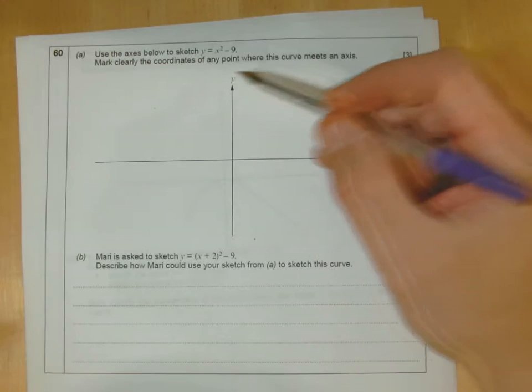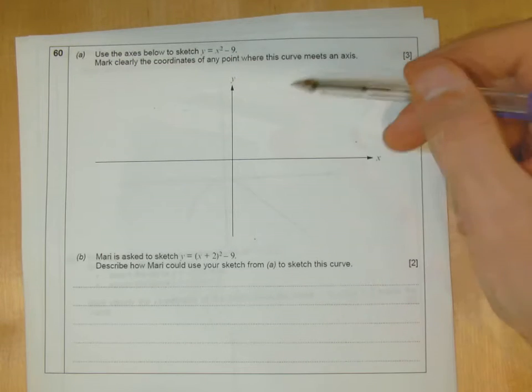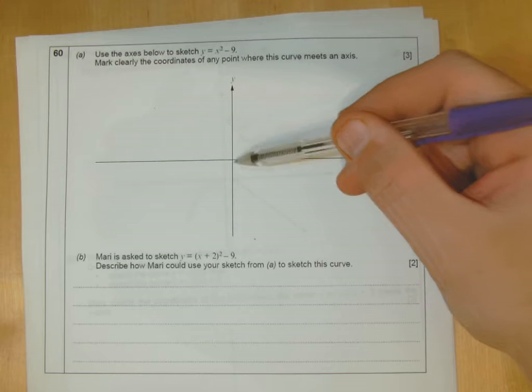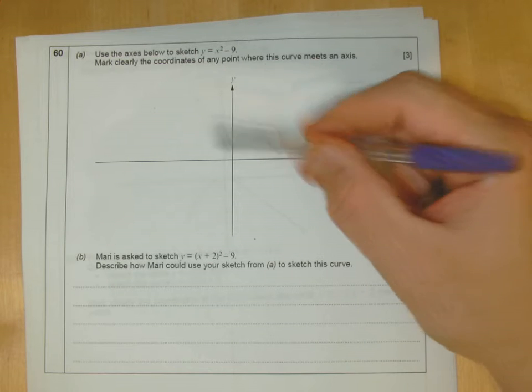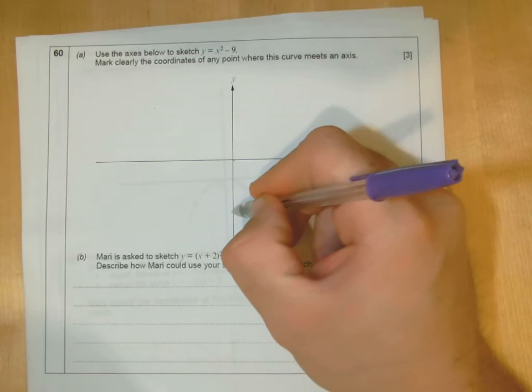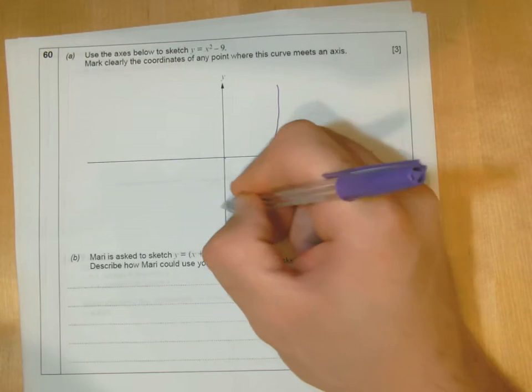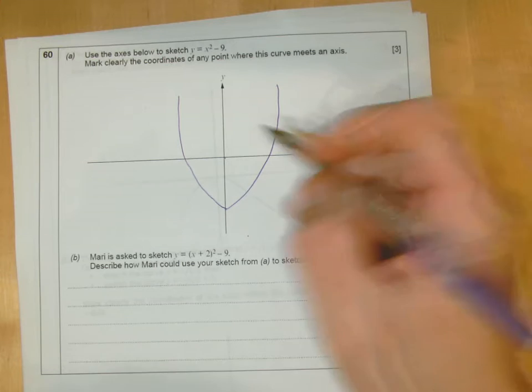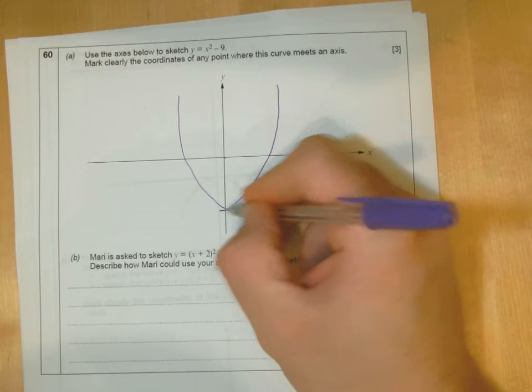Okay, question 60A here. Now we've got to draw x squared minus 9. They don't show us what x squared looks like, but we should know it now. It should be a smiley face, classical sort of look, and it goes through the origin. If it's x squared minus 9, it's going to shift down 9, so we end up like that. So then shift down to minus 9 there.